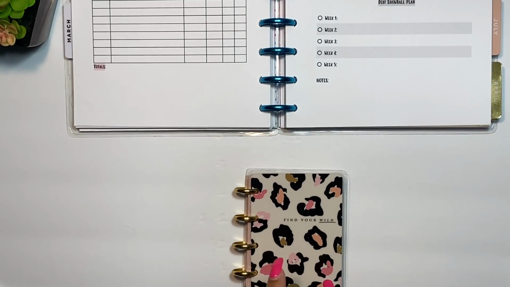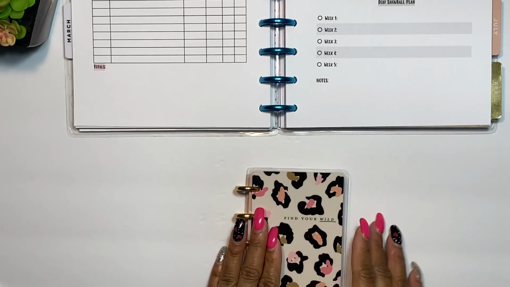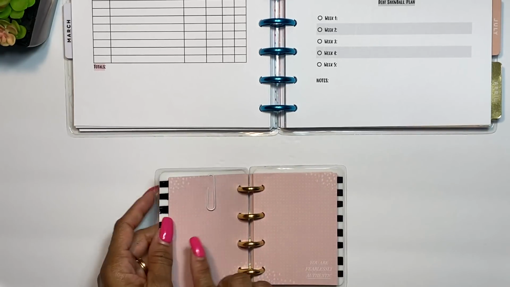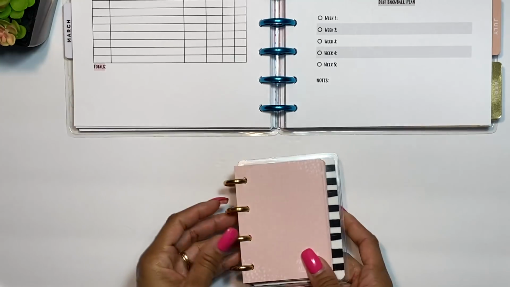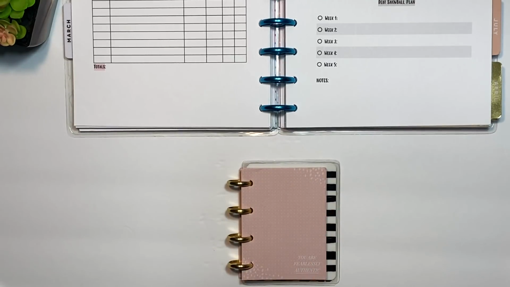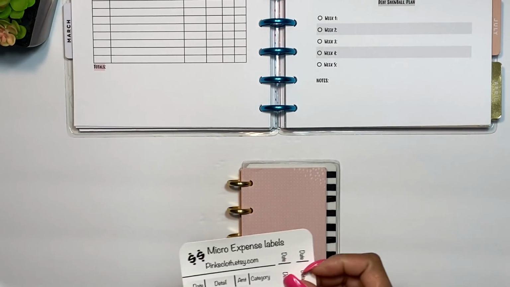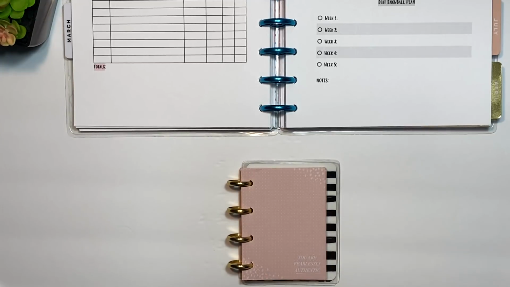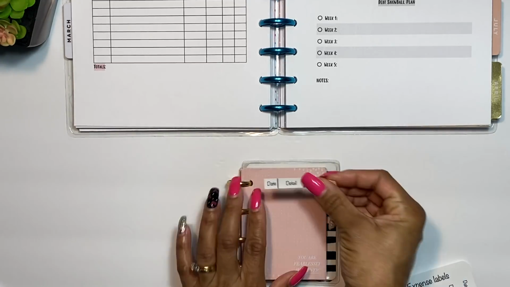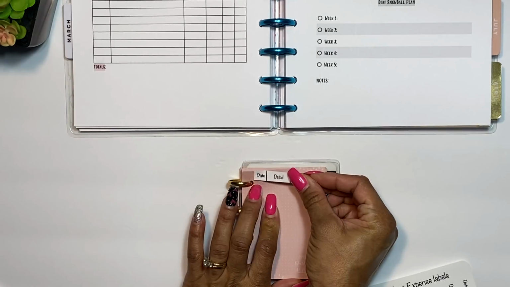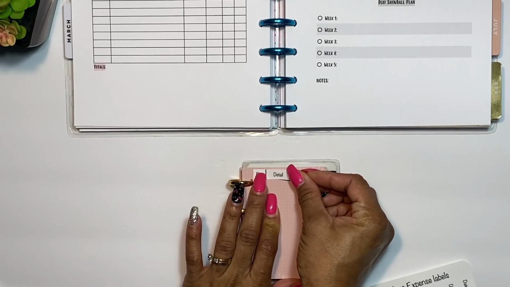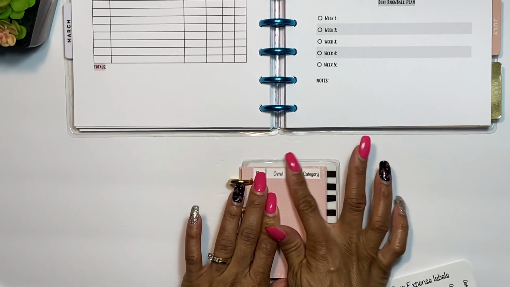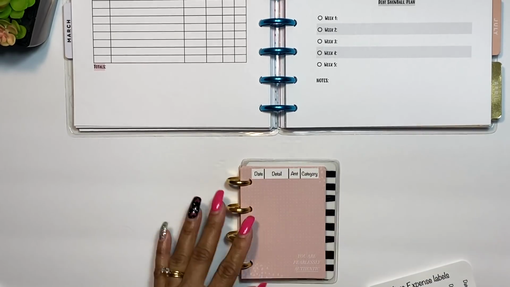I keep this in my purse. I track my expenses through here. And we're going to start a new month, so this is going to be for the month of March. So that is where our stickers here are going to come into play. So we are going to go ahead and stick our stickers here. All right, and then that way we will already have them.